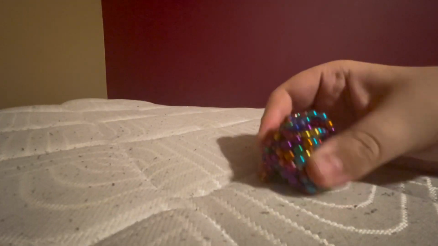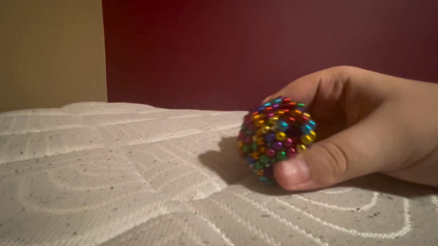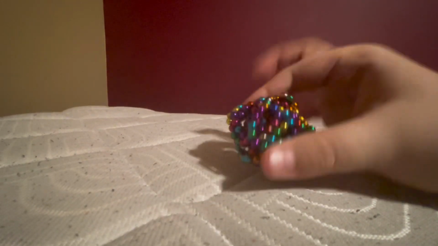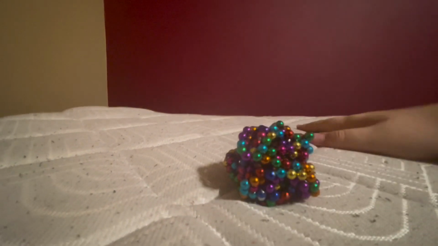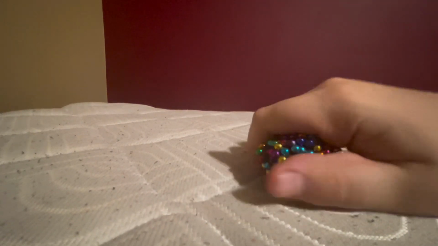Okay, so now for metamorphic rock. Metamorphic rock is basically when other rocks that aren't metamorphic, for example a sedimentary rock, like this one, get exposed to very high temperatures and very high pressure.